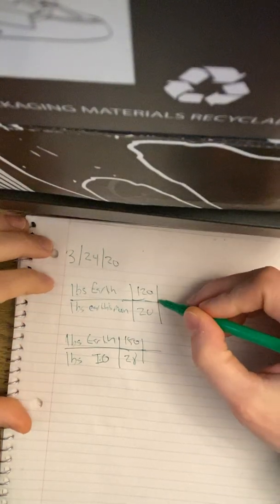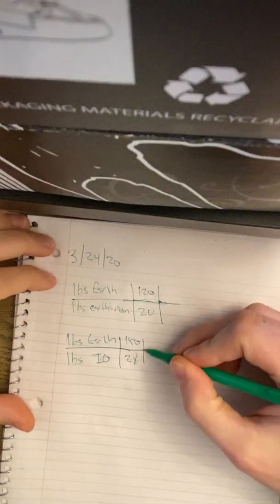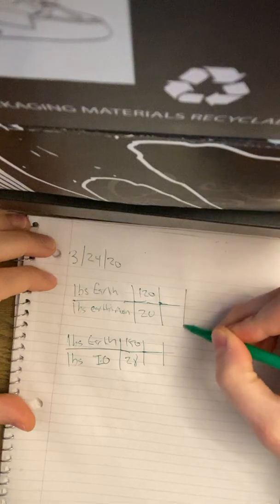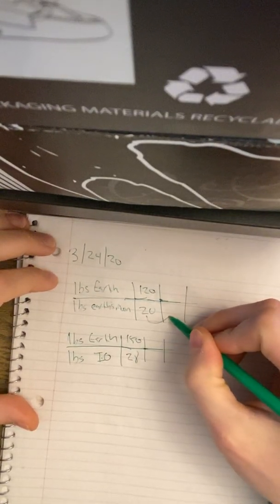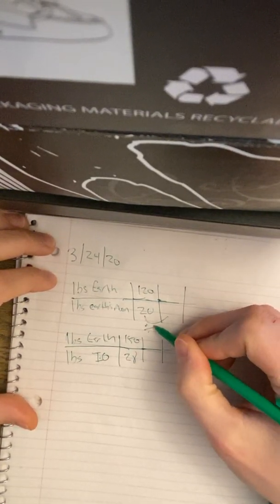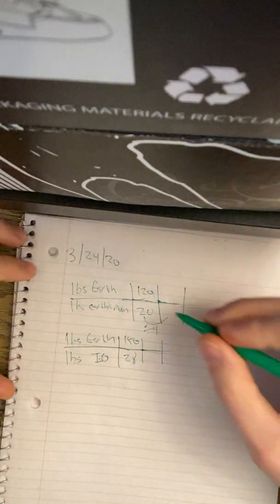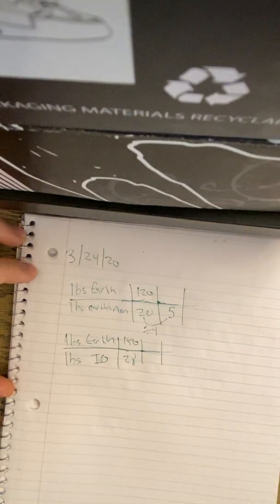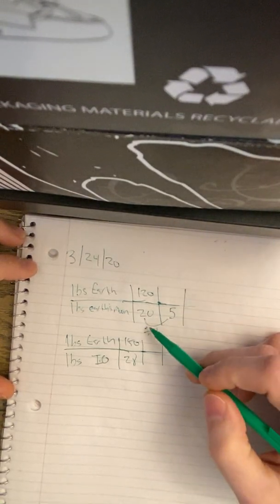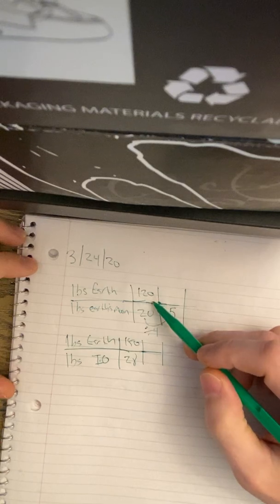I'm going to break this 20 down. I'm going to divide by 4 to get to a friendly number. 20 divided by 4 is 5. Now remember the golden rule: what you do to the bottom, you do to the top.